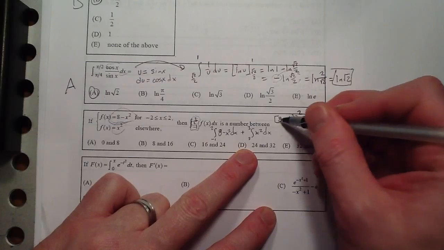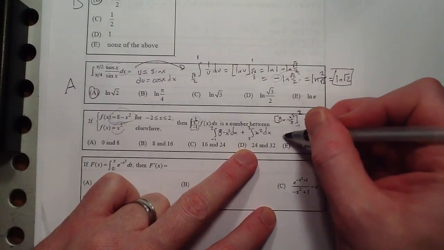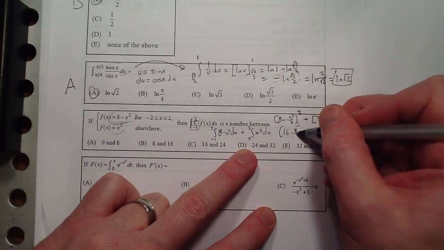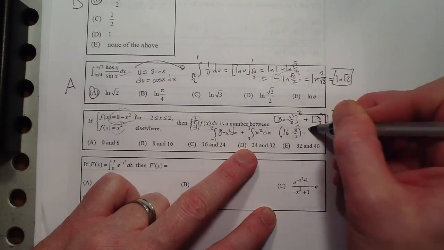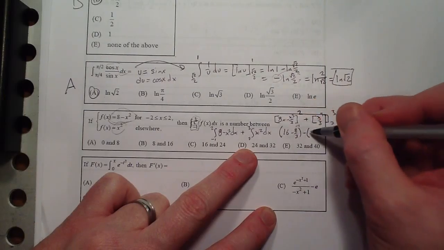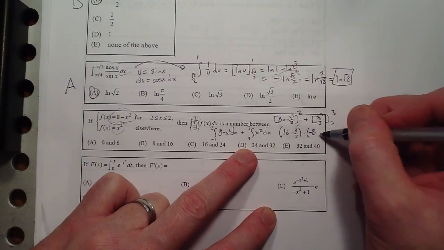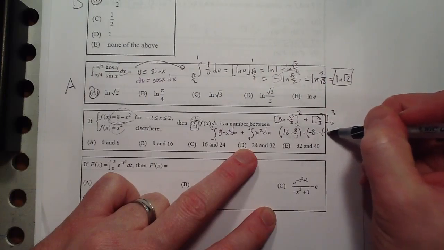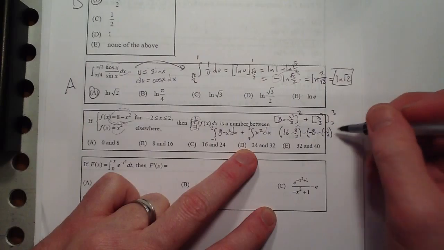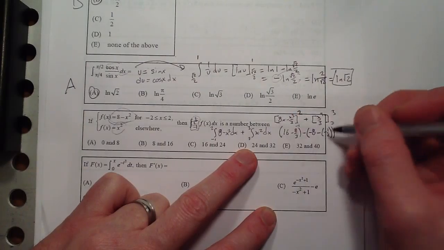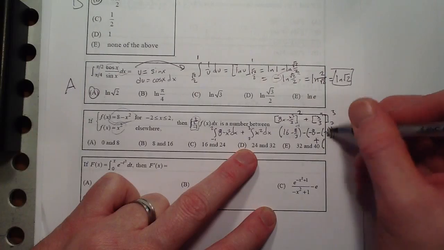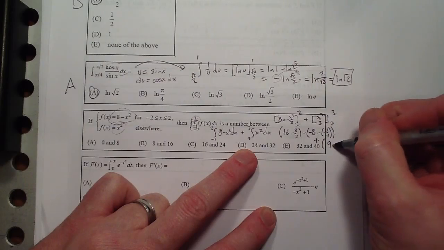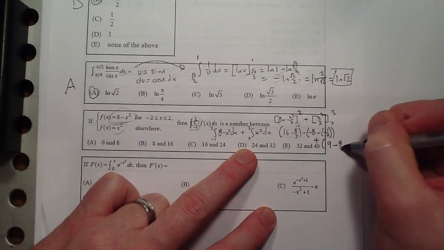Well, plugging the 2 in here, that gives me 16 minus 8/3, minus, plugging the negative 1 in, negative 8 minus negative 1/3, right, that's this, plus 3 cubed is 27 divided by 3 is 9 minus 8/3.